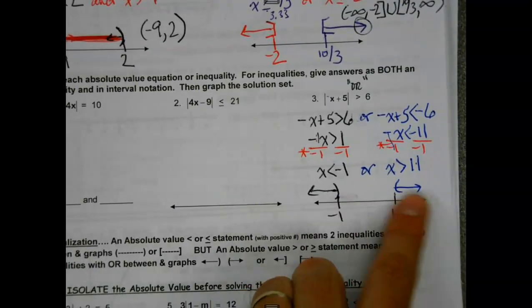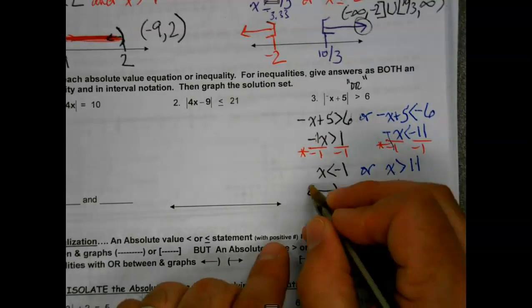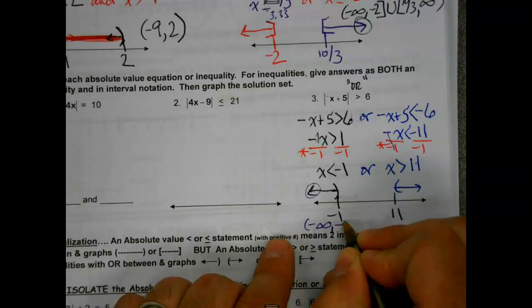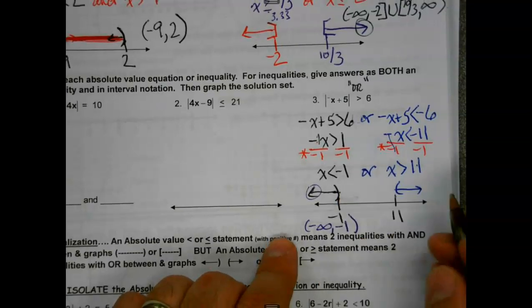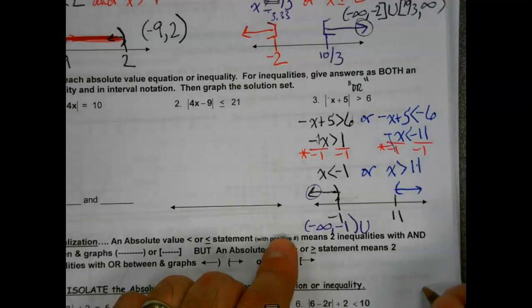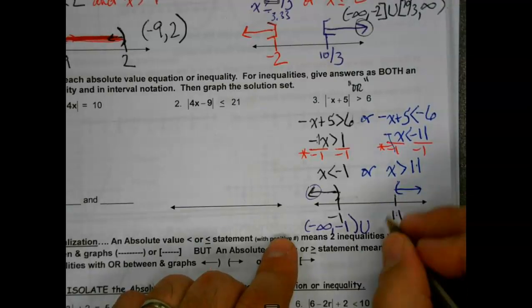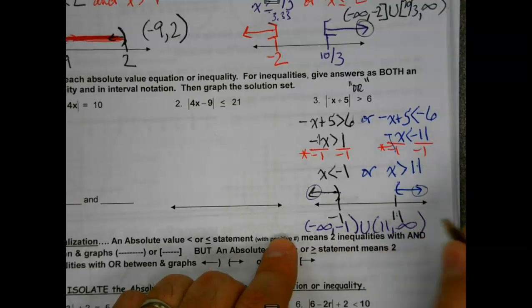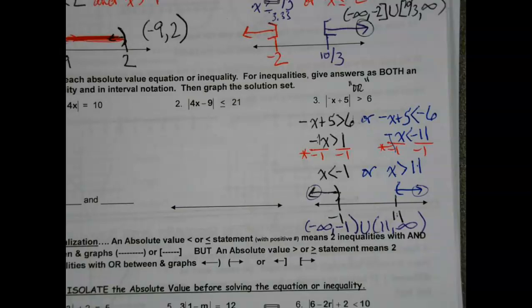And then again, interval notation, least to greatest, left to right: negative infinity stops the first part at -1, fires back up again at 11, and forever off to the right we go.